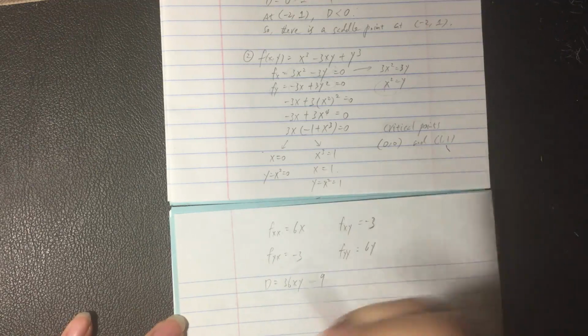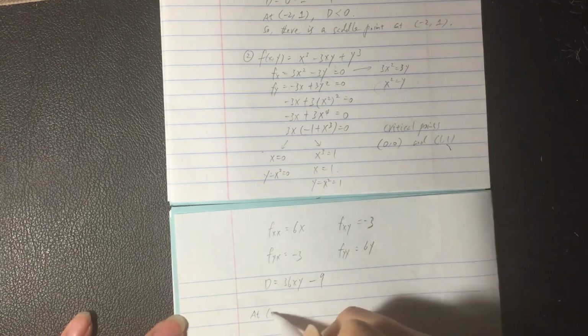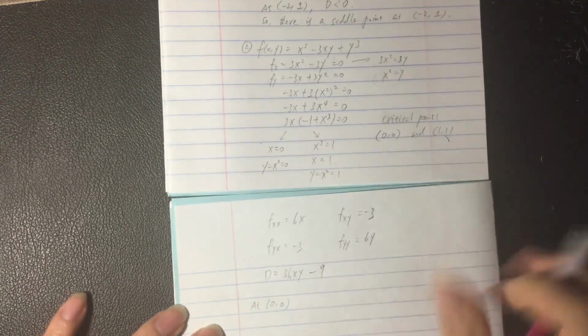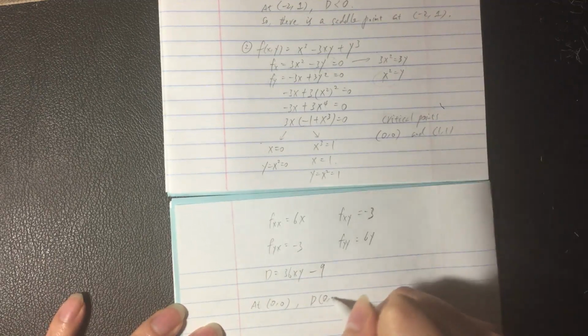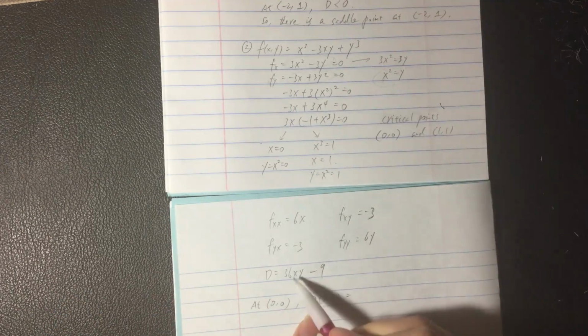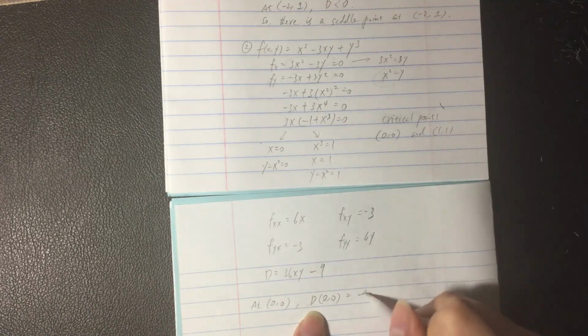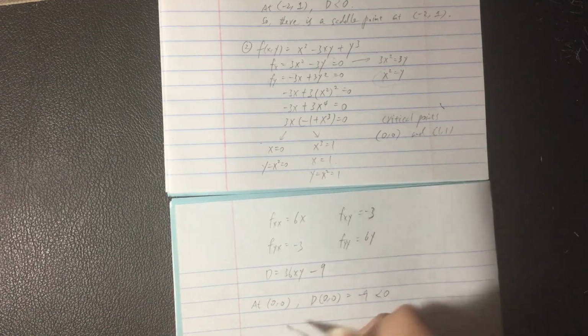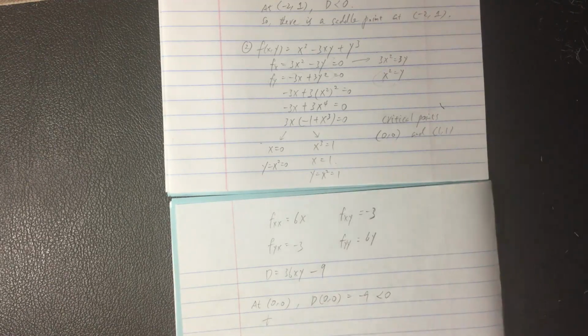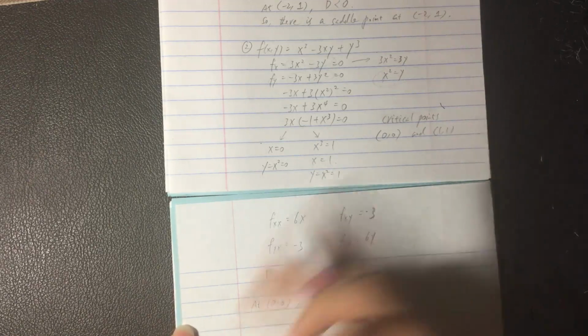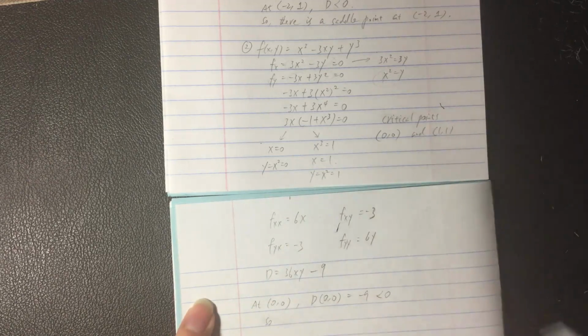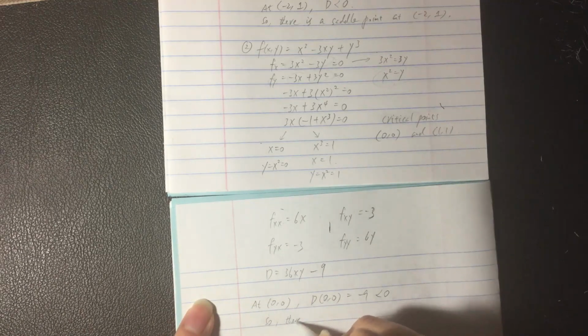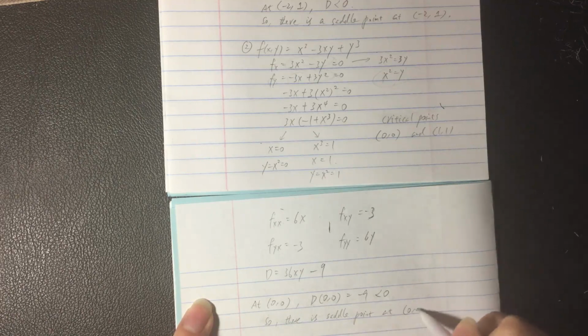Now, at 0, 0, the determinant is, I plug in 0 for x and y. I have negative 9, which is less than 0. If determinant is less than 0, that means there's a saddle point. There is a saddle point at 0, 0.